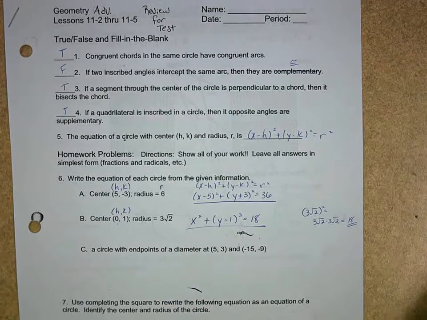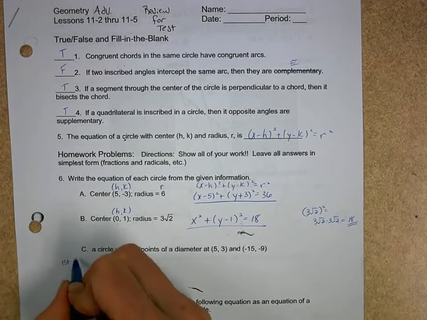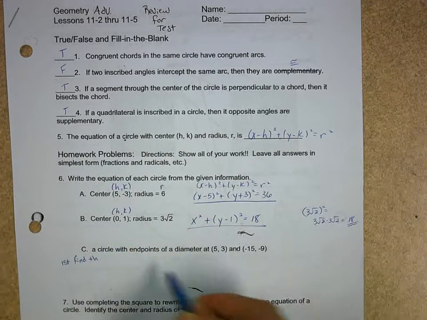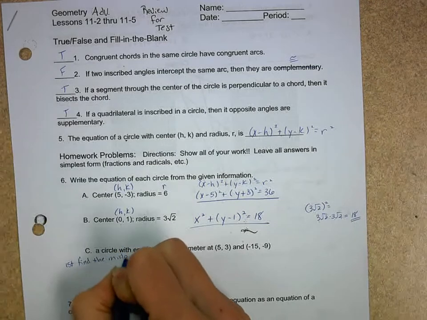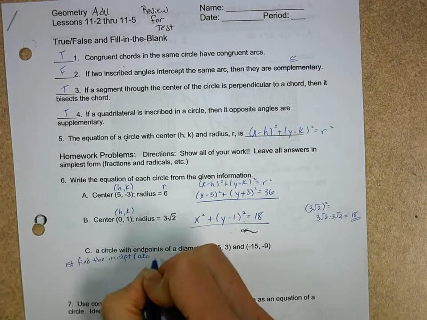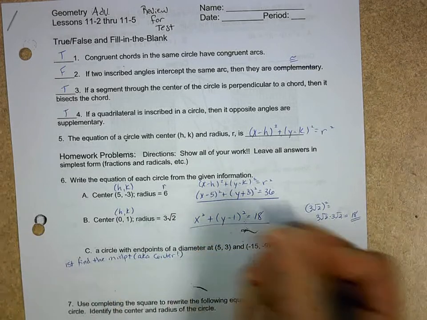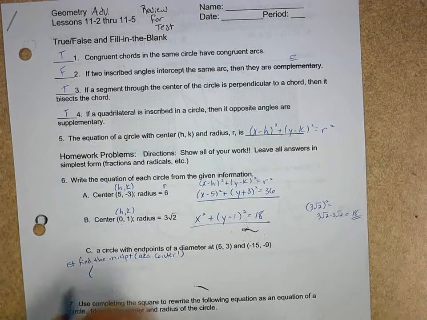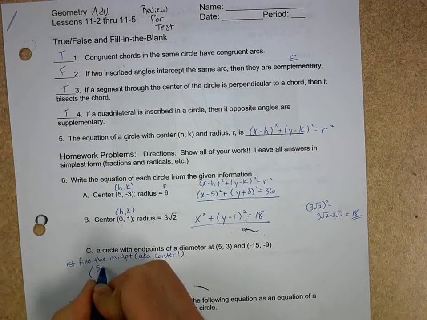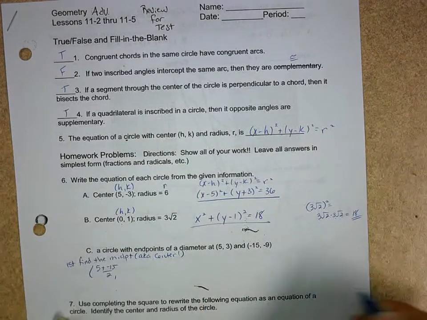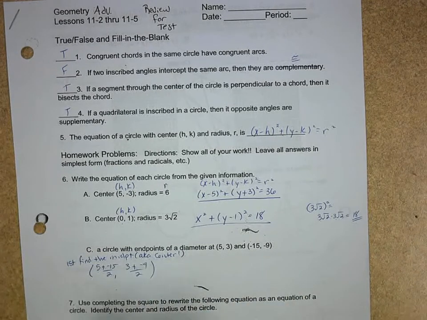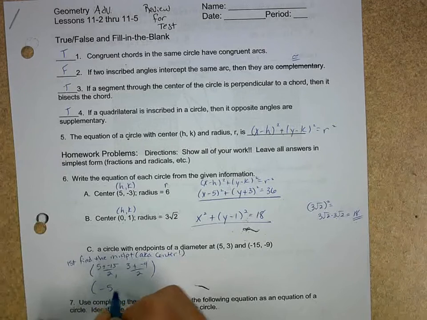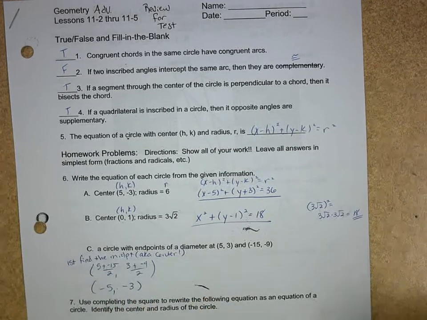Now the next one, I gave you the endpoints, and if I give you the endpoints of a diameter, you have to find the center, which we know is the midpoint. So first find the midpoint, aka the center. Okay, make sure you know that. So when I work with that, I get 5 plus a negative 15 over 2, and I end up getting 3 plus a negative 9 over 2. Average of the x's, average of the y's. And so I end up getting negative 5, negative 3.